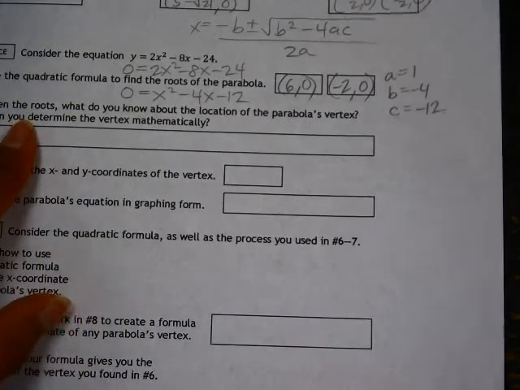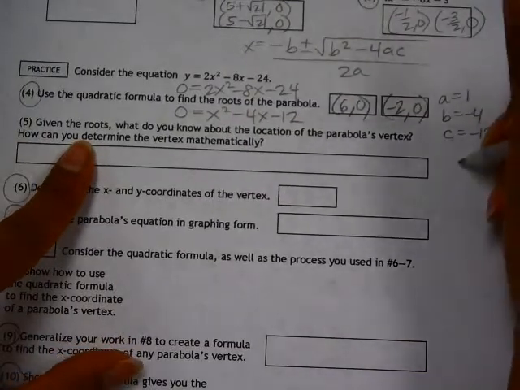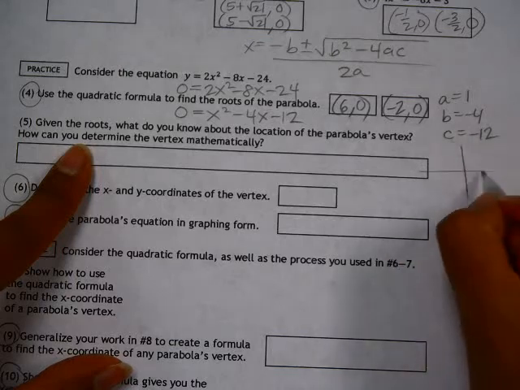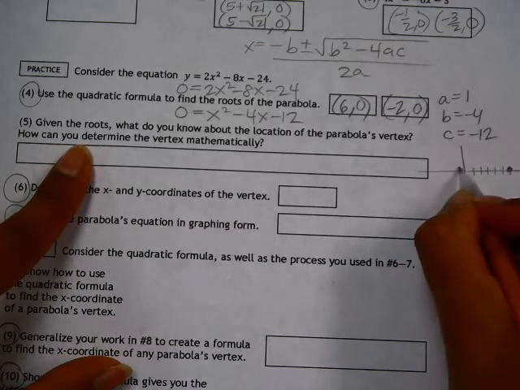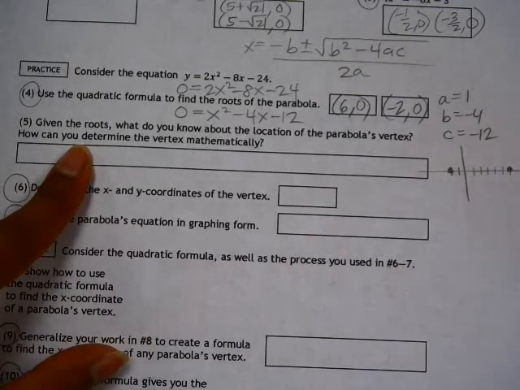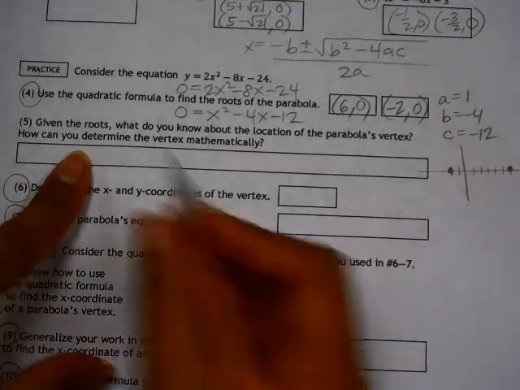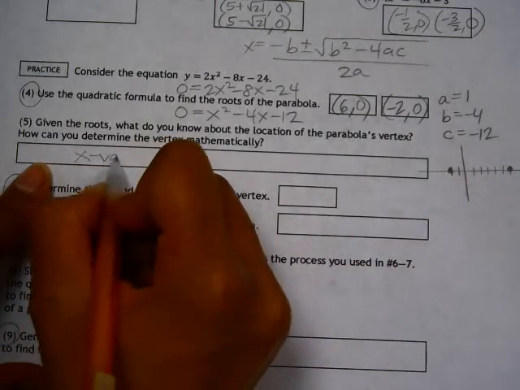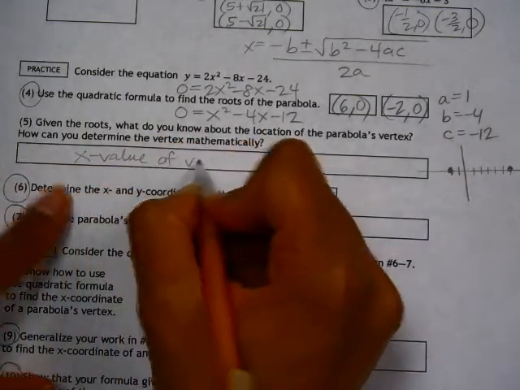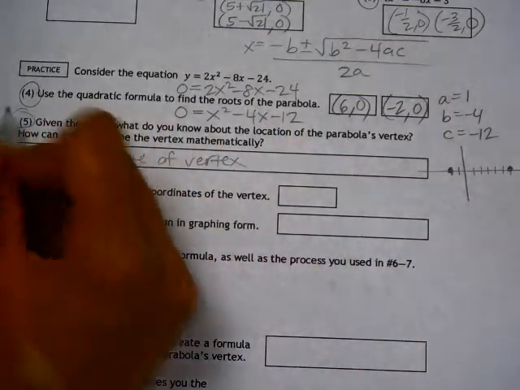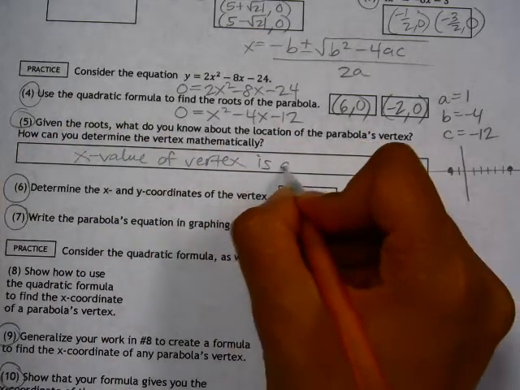Given the roots, what do you know about the location of the vertex? So I'm going to do just a quick sketch of what this would look like. Positive 6 and negative 2. I know that my vertex will always be halfway between these. Or, in other words, the x value of my vertex is the average of the roots.